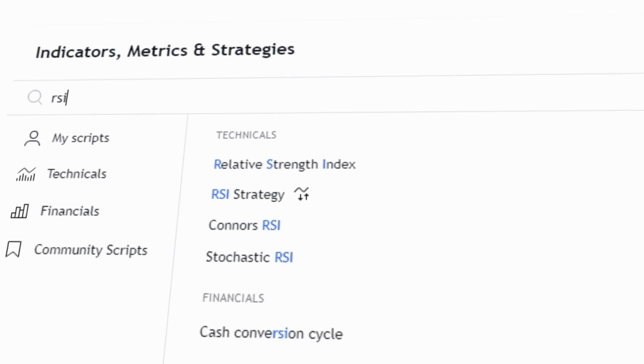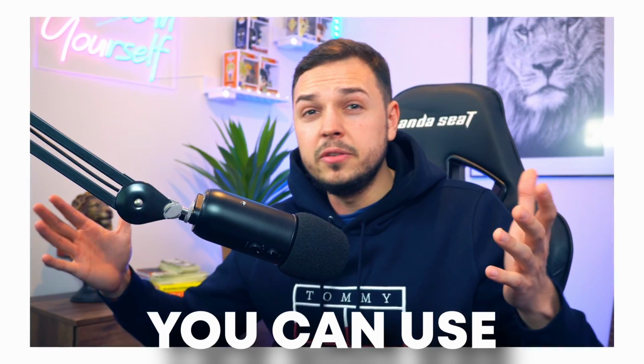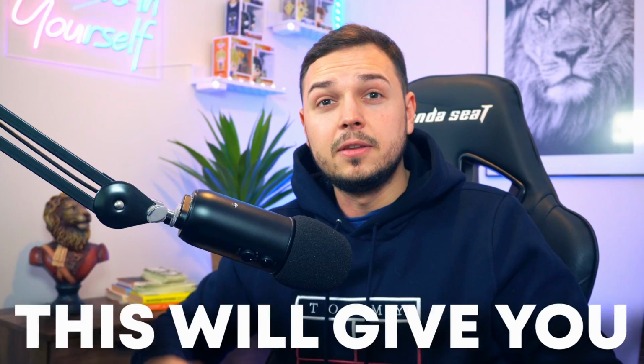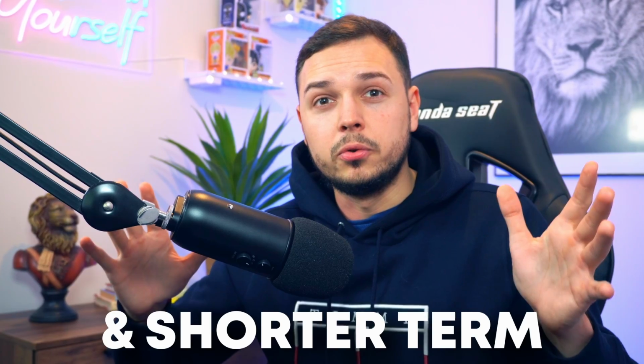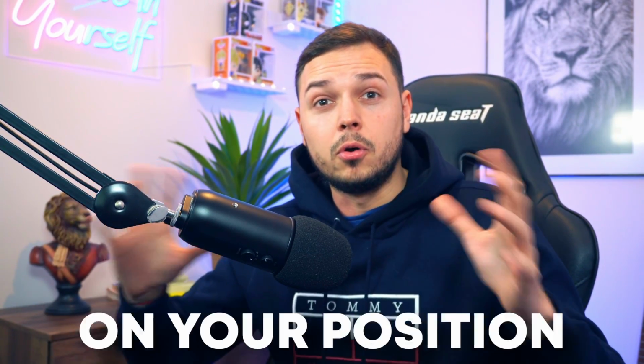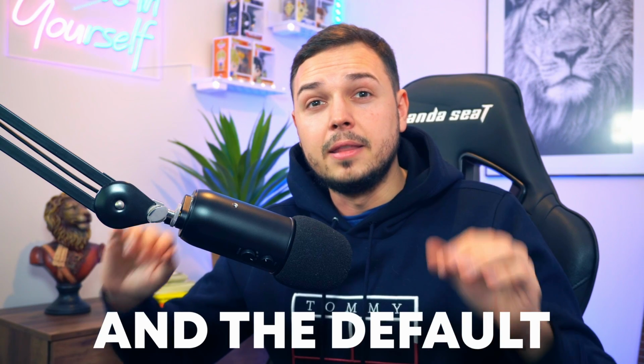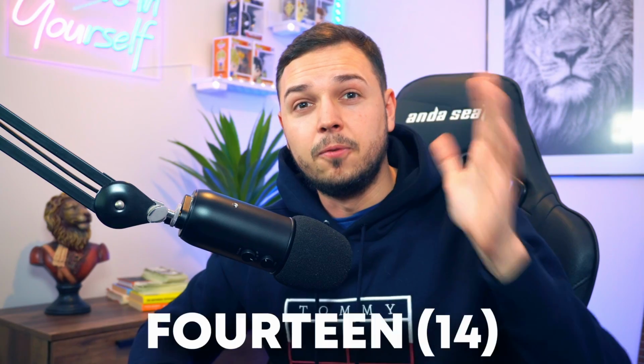Next, set up your charts for the moving averages and RSI indicators. You can use a variety of settings for these indicators. A common approach is to use two moving averages, which is the 50 and 200. This will give you a longer term and shorter term direction trend, which will help you identify key levels on your position trading. RSI settings should be set as default, and the default period number is 14.